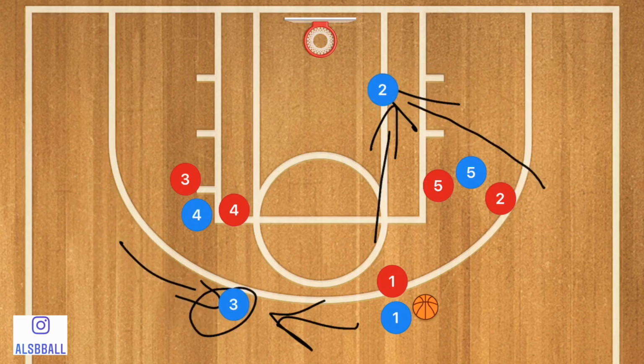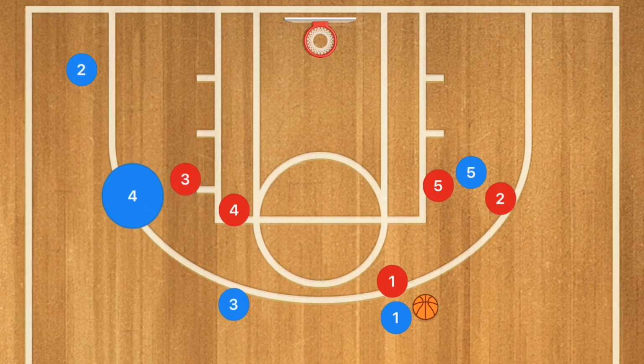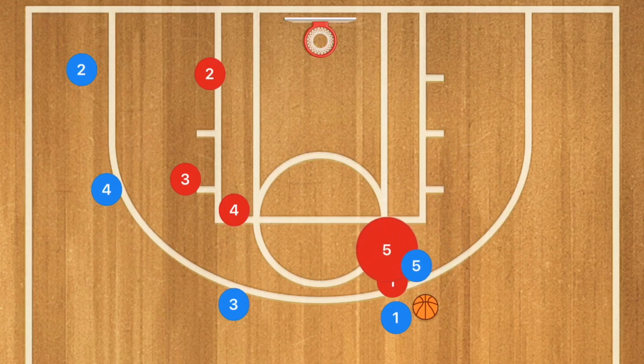Now, if neither of those options are open, what's going to happen now is player 2 will clear out to the other side. We're going to have player 4 now clear out as well. Let's say that wasn't open. And we're now going to have player 5 setting a screen for player 1.